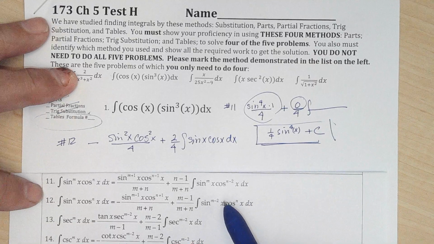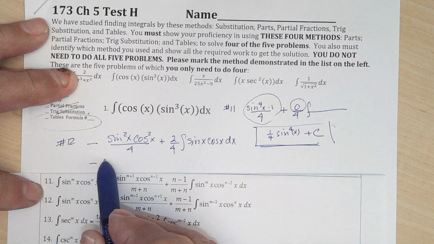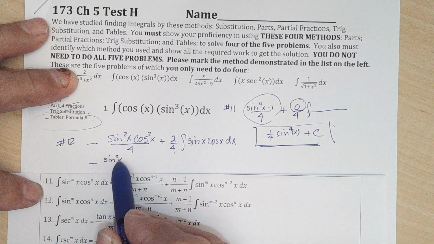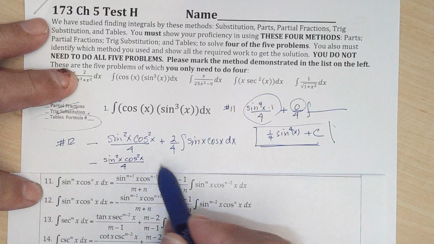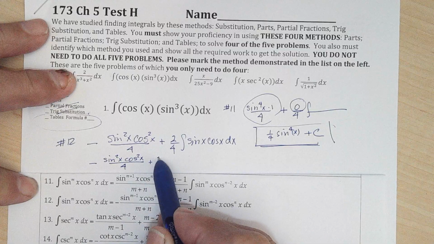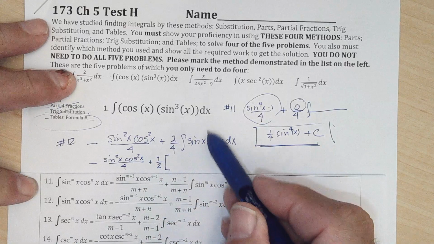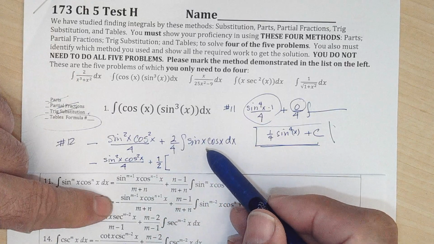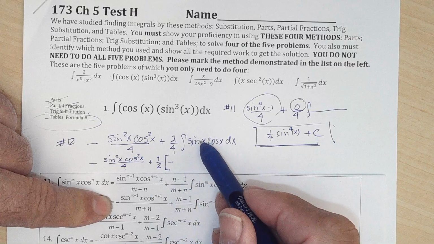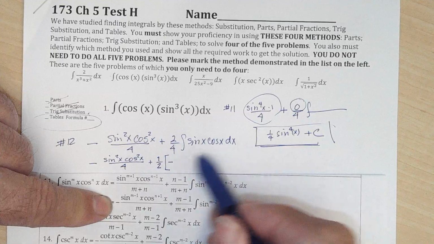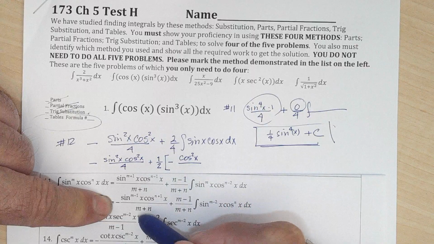So let's say I just ran 12 again, then this part would stay the same. Plus 1/2, 2/4 is 1/2. And if I'm using 12, it's minus sine gets 1 less, so that'd be to the 0, so it's gone. Cosine gets 1 more, so it'd be cosine squared x over m plus n.